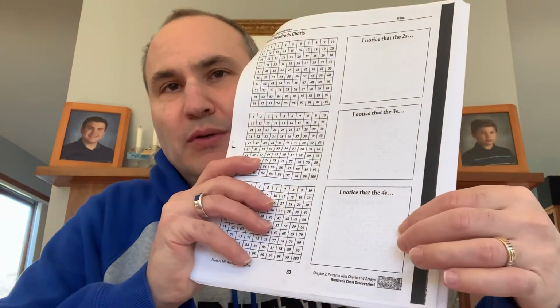So there were all these mini hundreds charts. And with colored pencils, I can't remember if we were able to get to this, but it's basically coloring in all of the multiples of 2 or the multiples of 3 or multiples of 4 and seeing, okay, well, when we highlight those or color them in, what patterns do we notice in the hundreds chart?